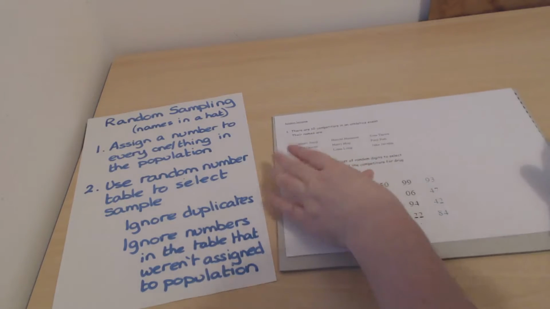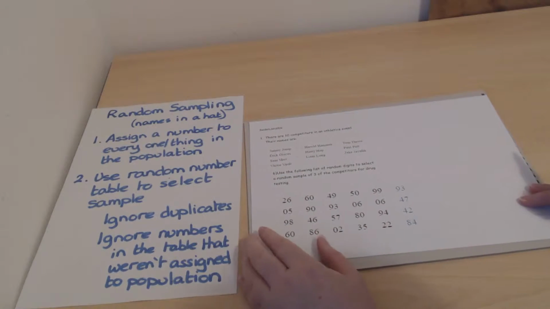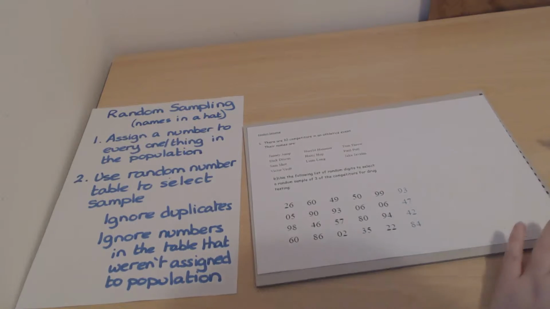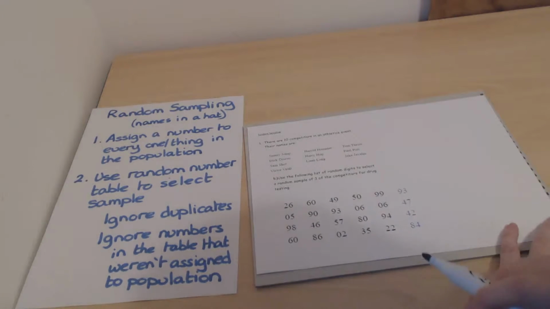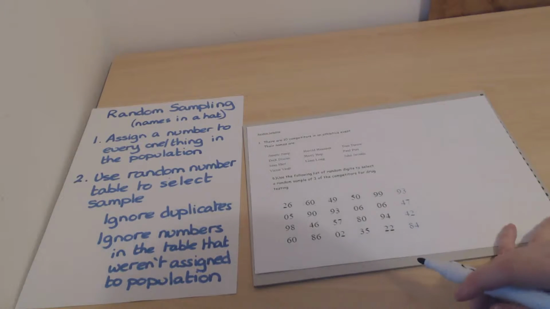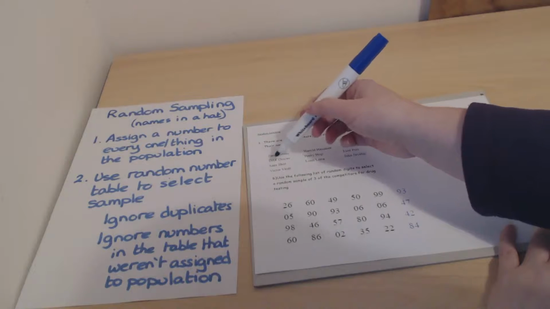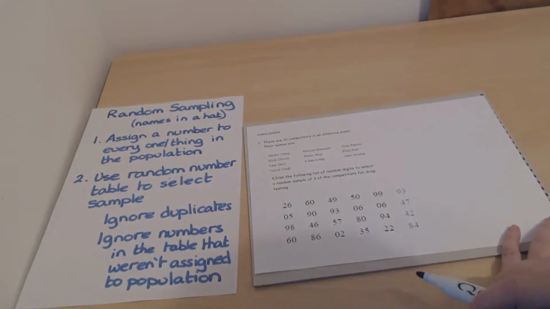Right, I just need to turn this around. Here we have a situation where there are 10 competitors in an athletics event, and we've got the names of them here with the particular thing that they're going to do. We've got Jimmy Jump, Dick Discus, Sam Shot, and so on.